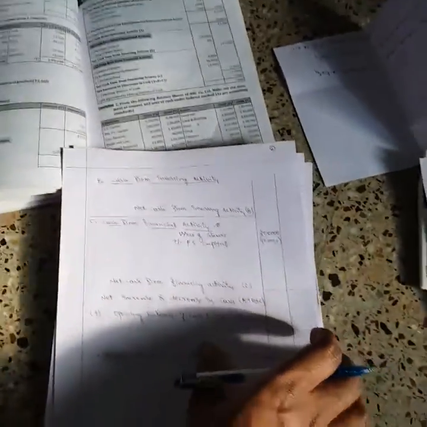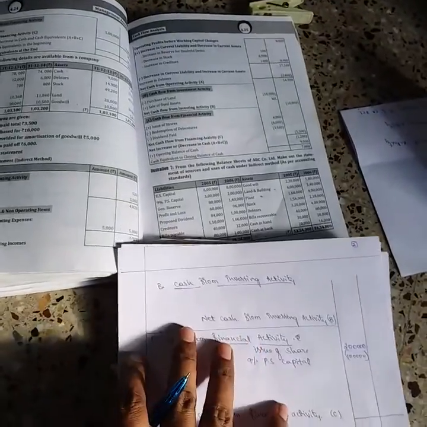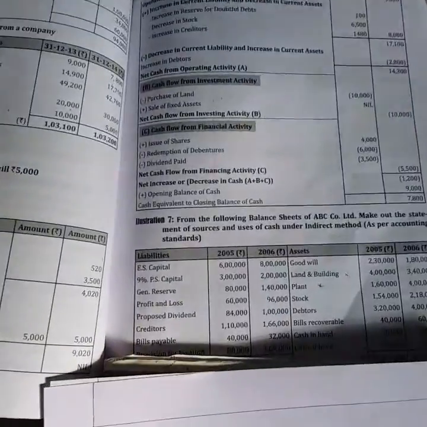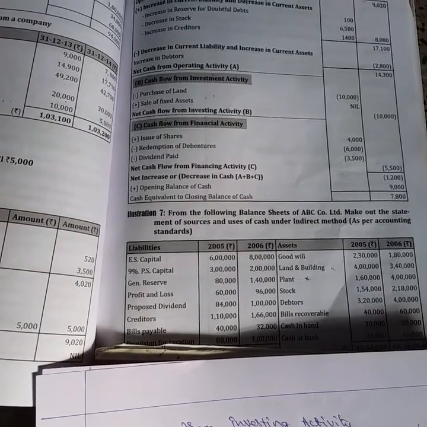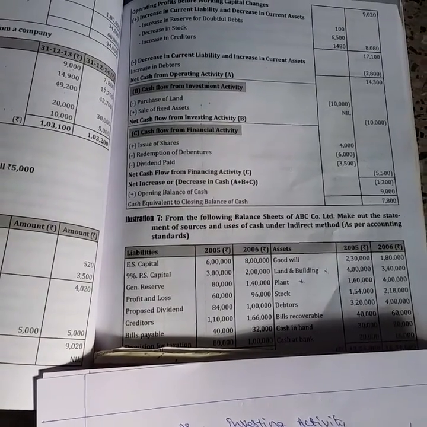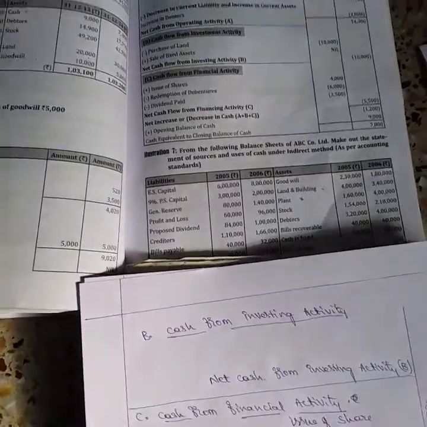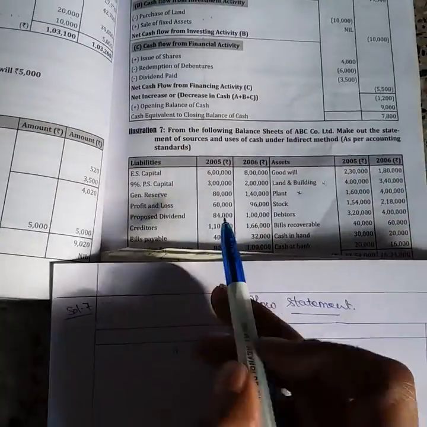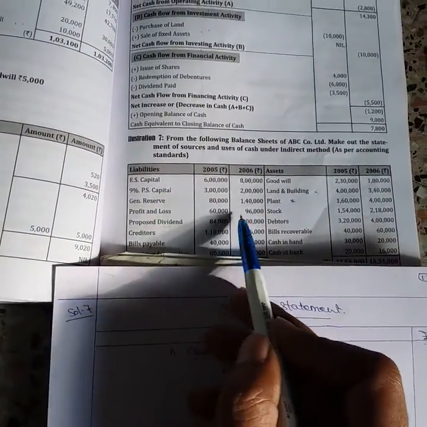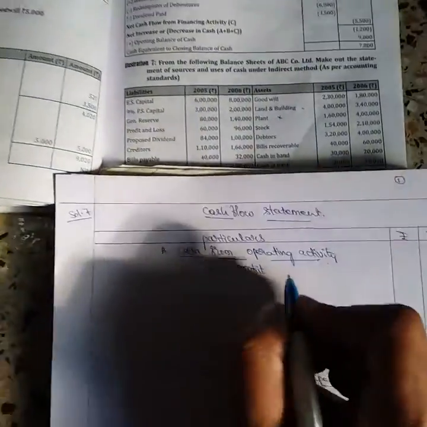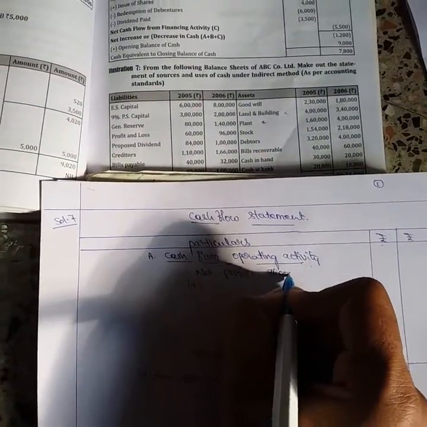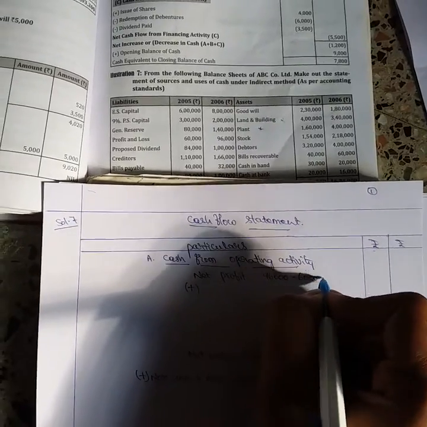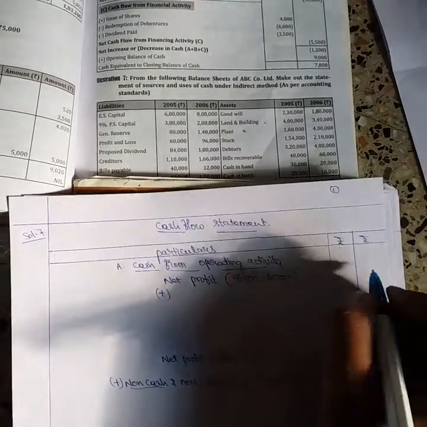Negative balance 1 lakh. Reserve 80,000 has become 1,40,000. So 60,000 is transferred in current year, comes under operating activity. So first we'll take net profit. Net profit is 36,000. 96,000 minus 60,000. So 36,000 is net profit.